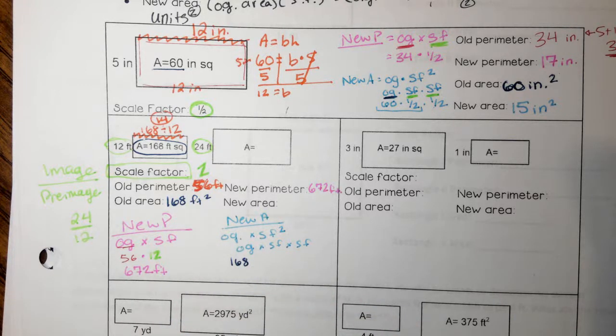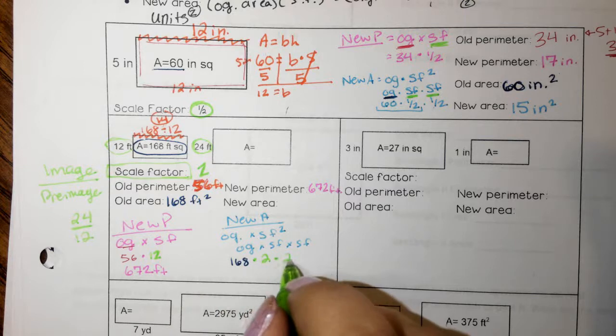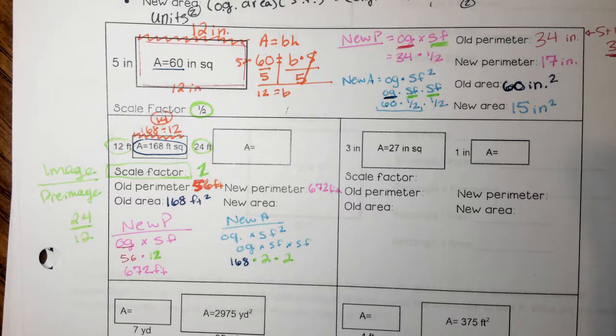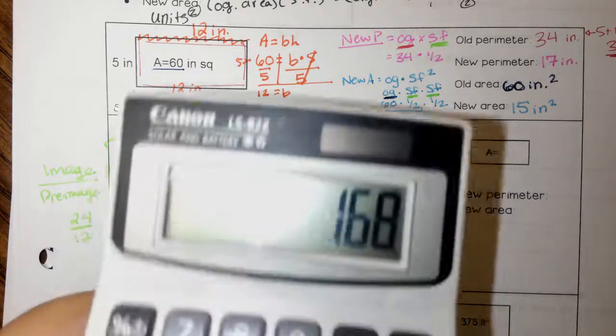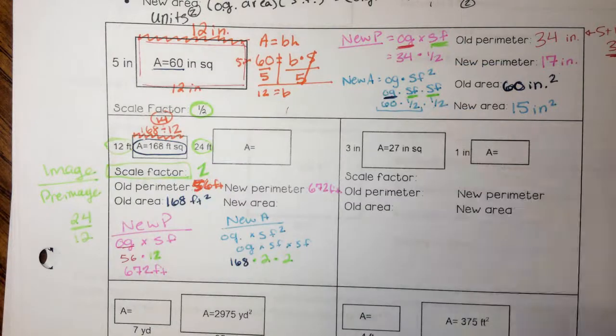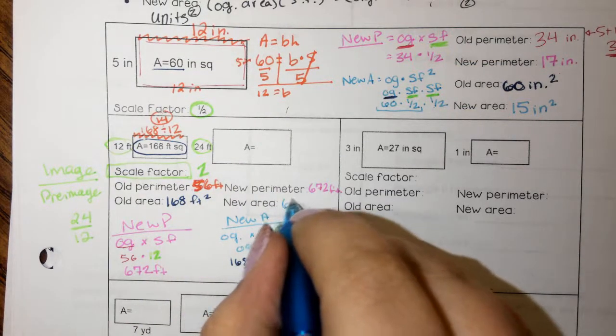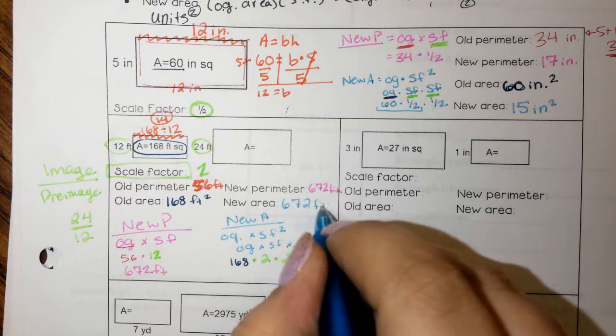So we're going to multiply by the scale factor times the scale factor again. Times 2 times 2. 168 times 2 times 2, or 168, we know 2 times 2 is 4, so times 4, 672. So the new area is 672. This is an area, so we're using feet squared.